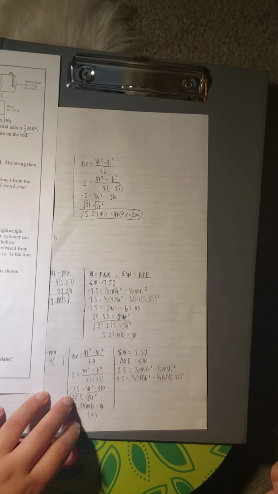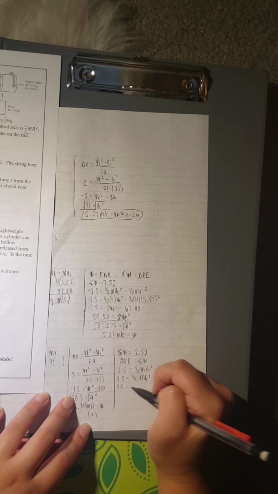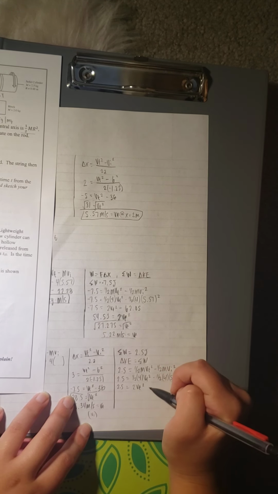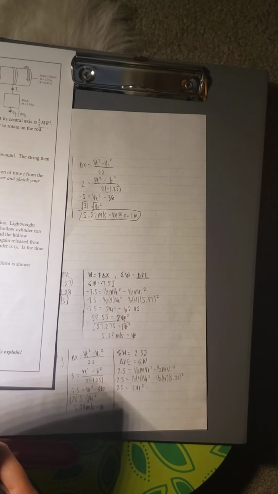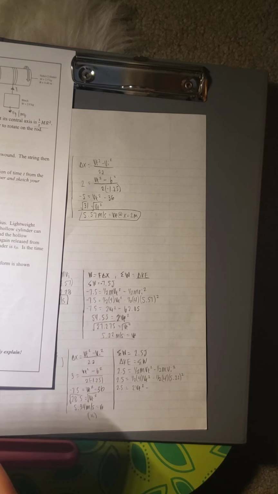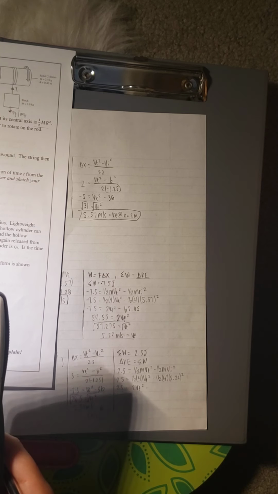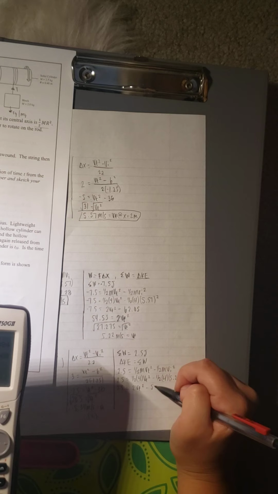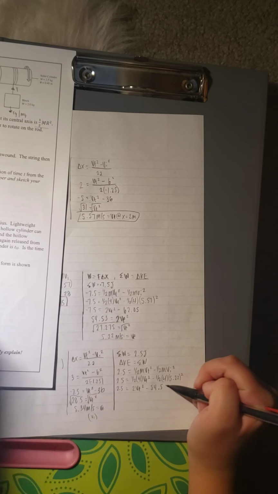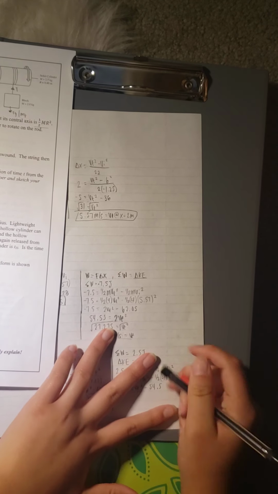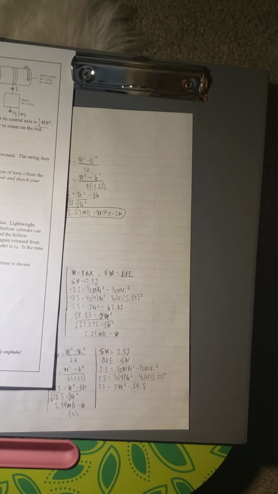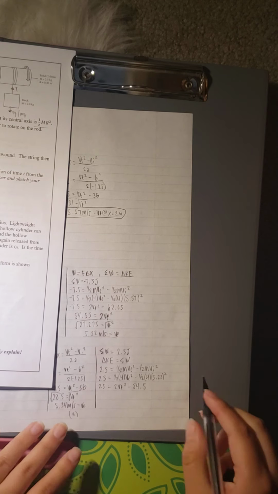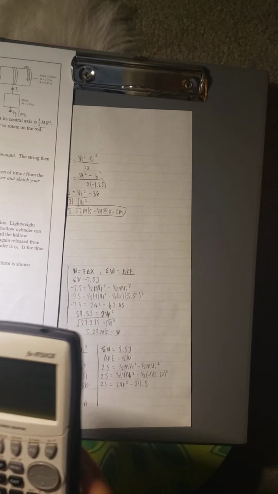Okay, so now we just simplify. Now we just want to isolate for VF, bring that over.